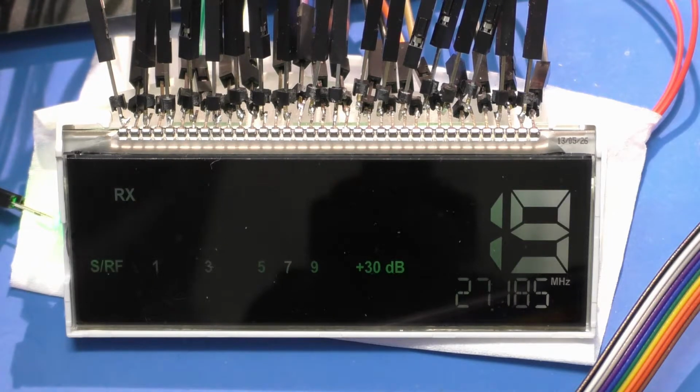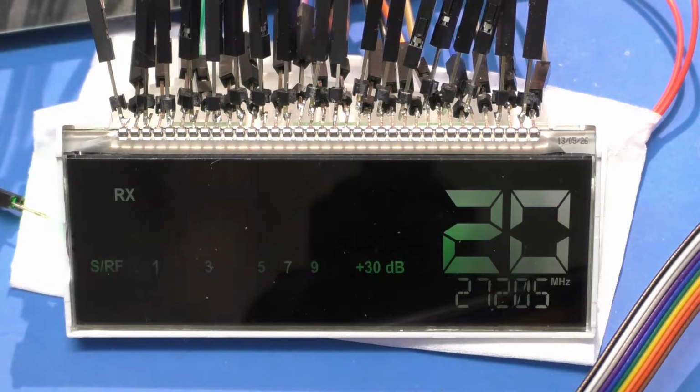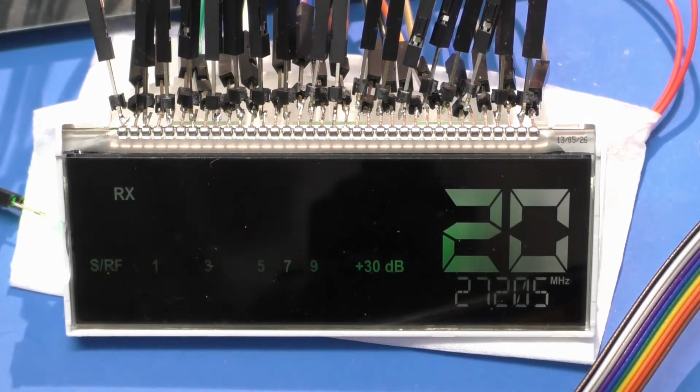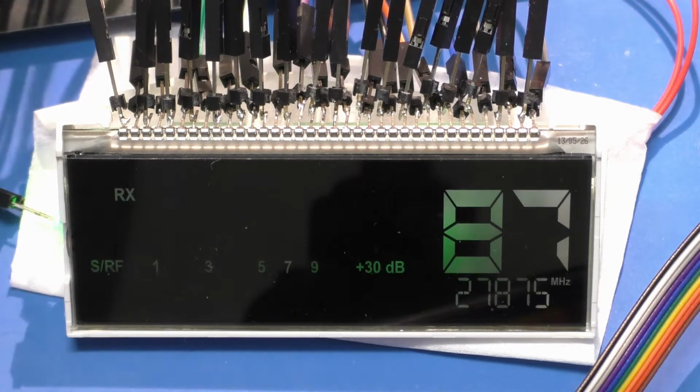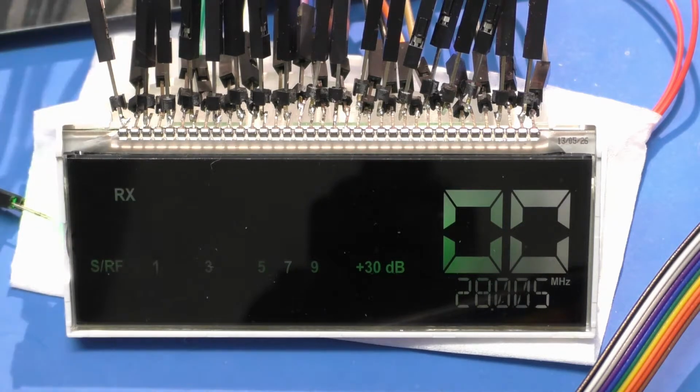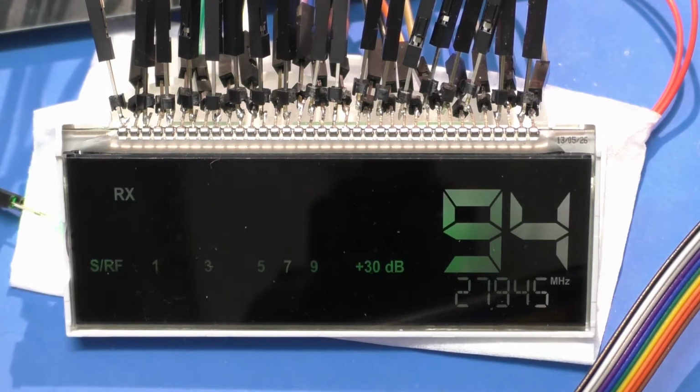Stuff like 19, where you see 27185, 27195, and then 20, and so on and so forth. But going up above, obviously, that's fine till you get to 10 meters, and then you're back to double zeros again. So I don't really know how to display that.